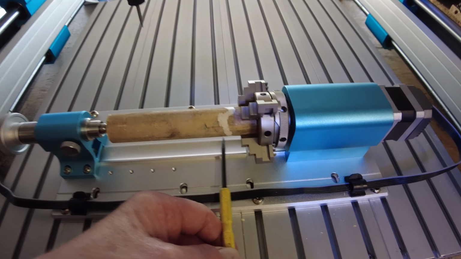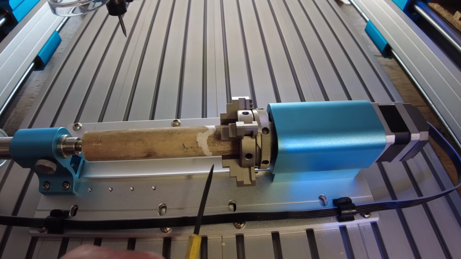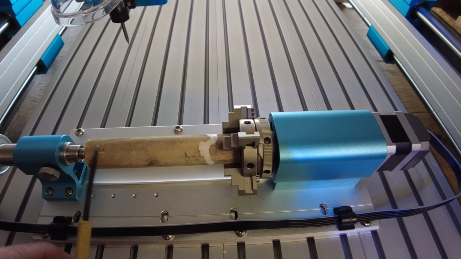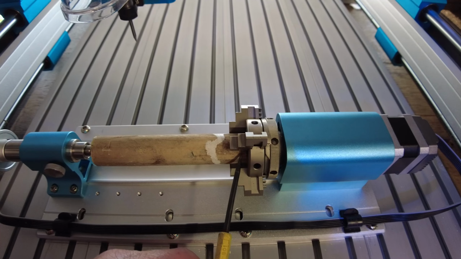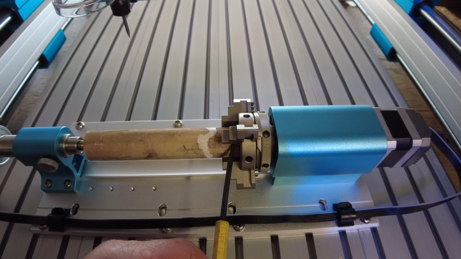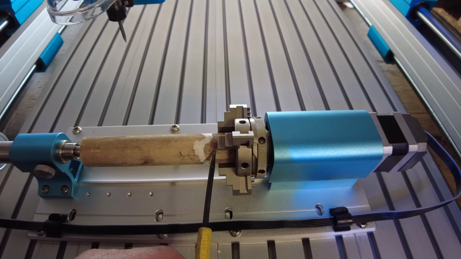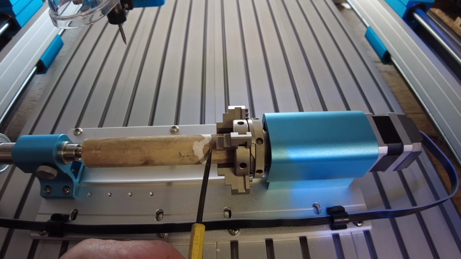But unfortunately you couldn't grip it with your chuck, so what you'd have to physically do is, whatever blank you're using, you would have to glue a piece of 25mm diameter on initially, so that you can grip it with your chuck.